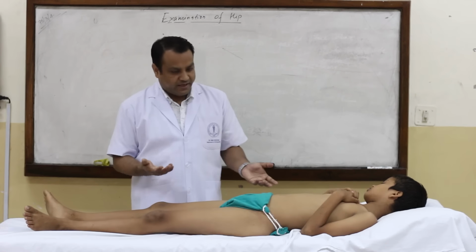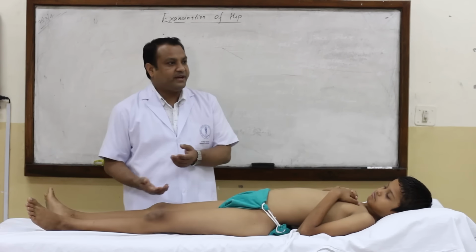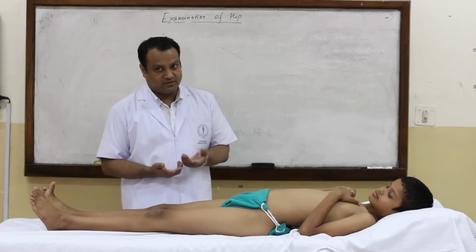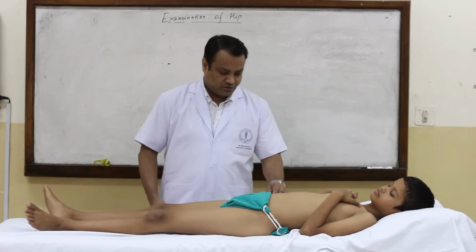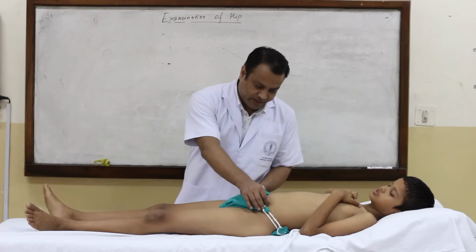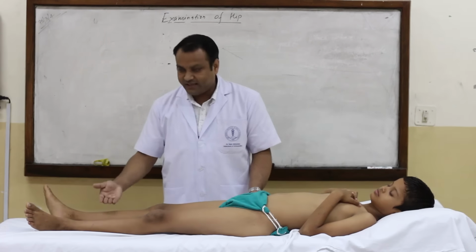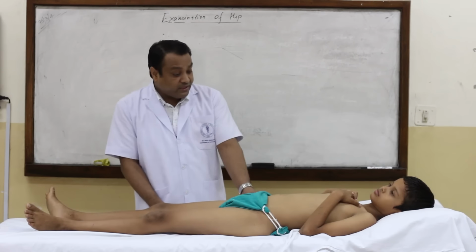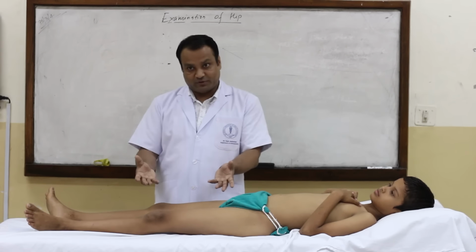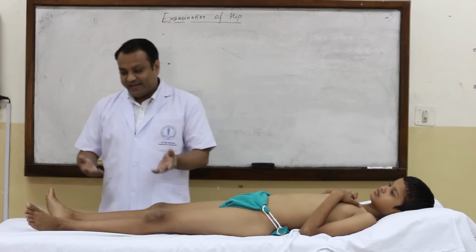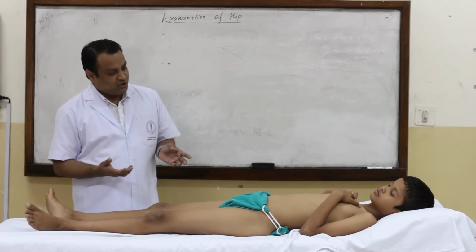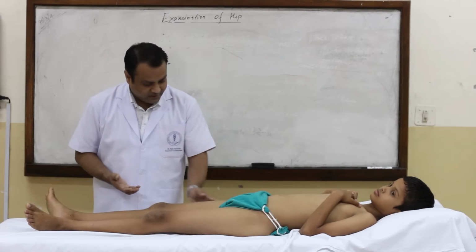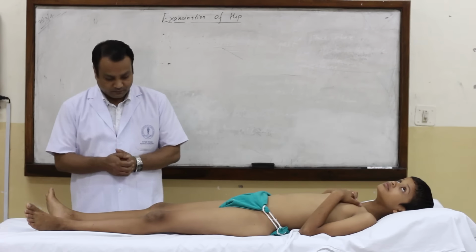Sometimes you may have an adduction deformity, you may have an abduction deformity, or you may have neither adduction nor abduction, neutral also. This is how you see. You have to square the pelvis and see where the limb lies at that squaring position. Now next is the rotation, external and internal rotation position. Internal rotation and external rotation you will see in extended hip and in flexed hip.